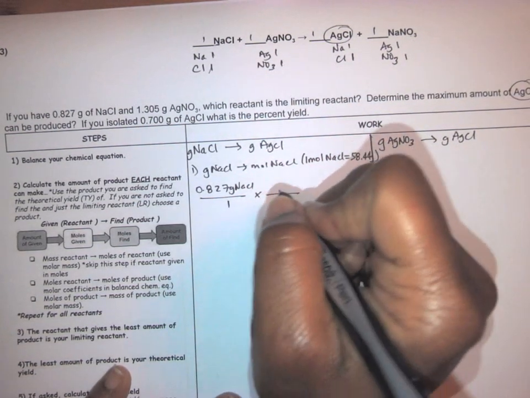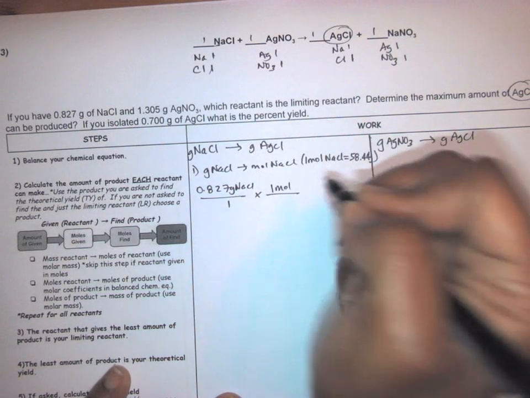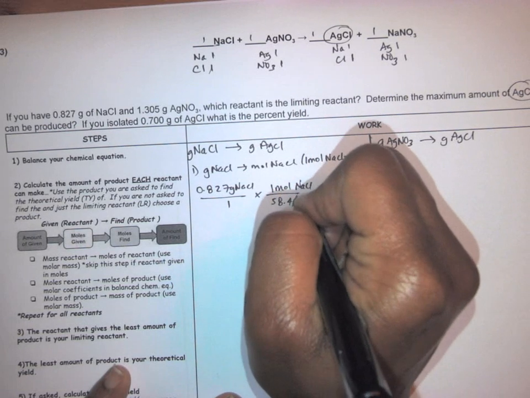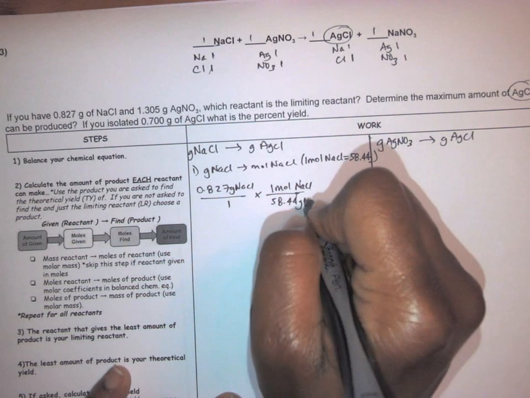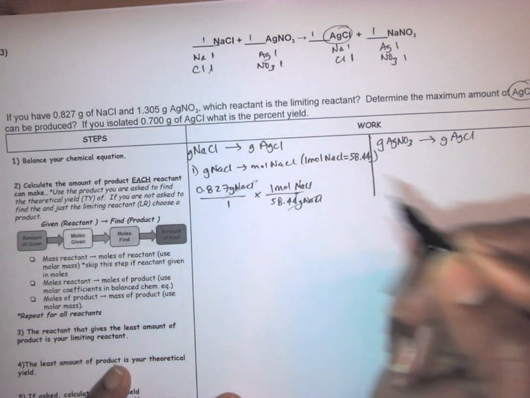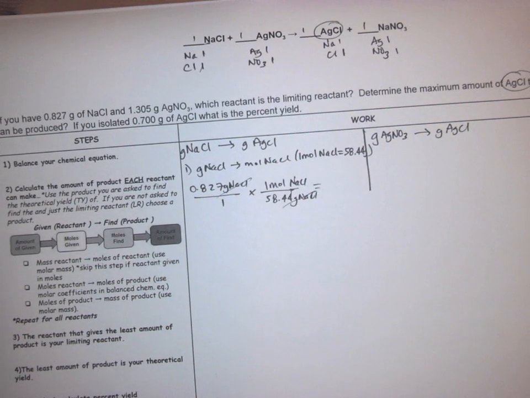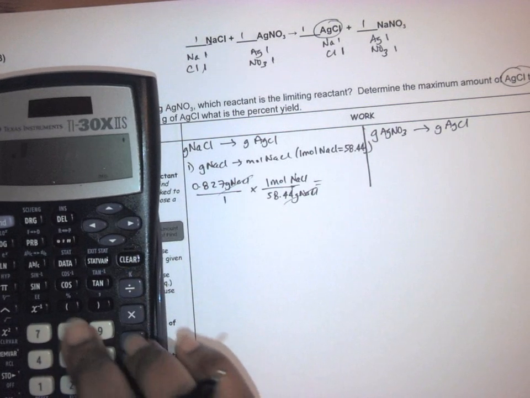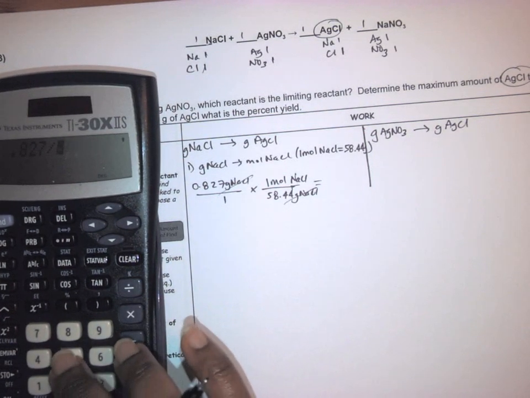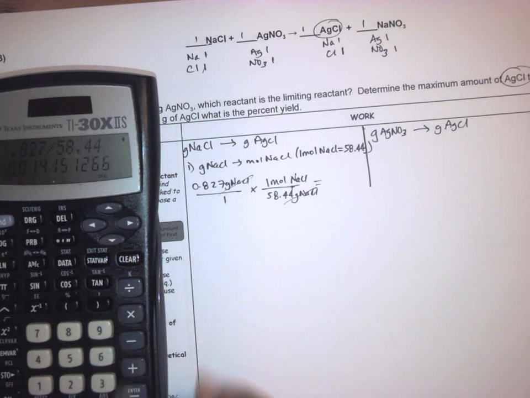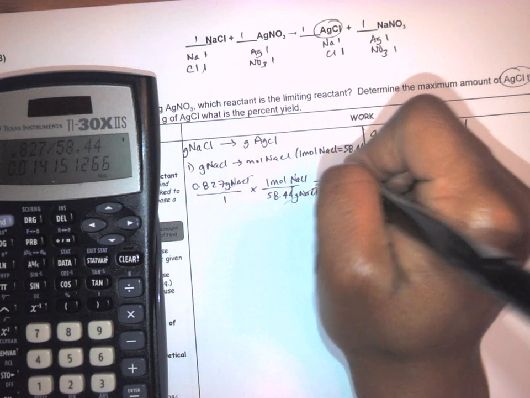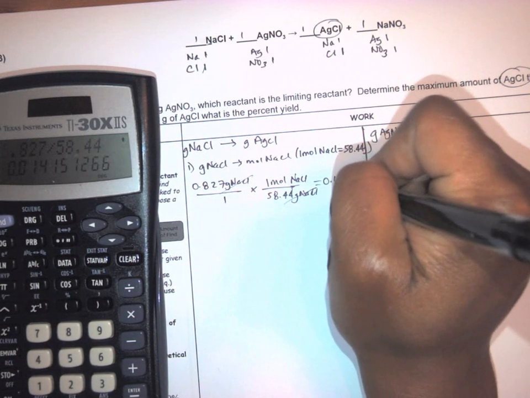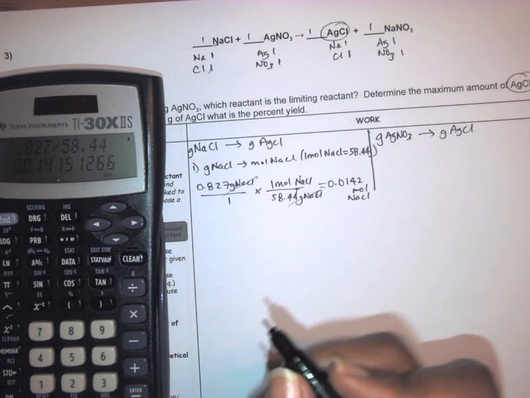Okay, so that means that the 1 mole on top and the 58.44 grams on the bottom, so that the grams of NaCl can cancel out. And that gives me 0.0142 moles of NaCl.